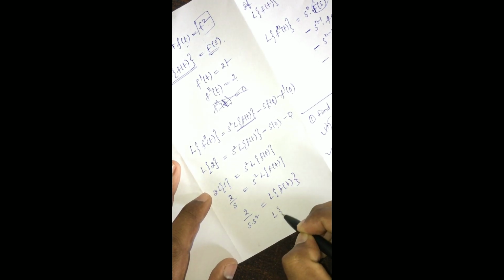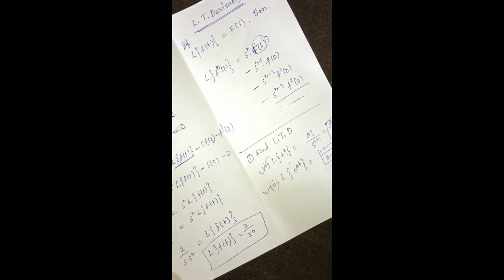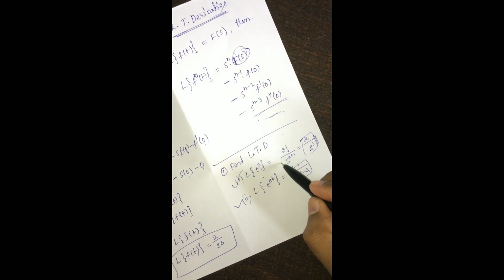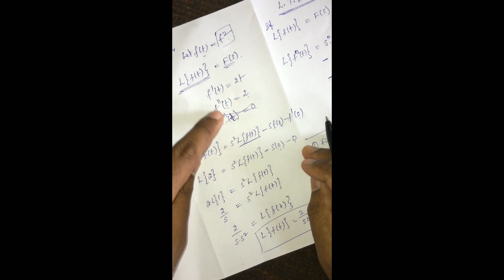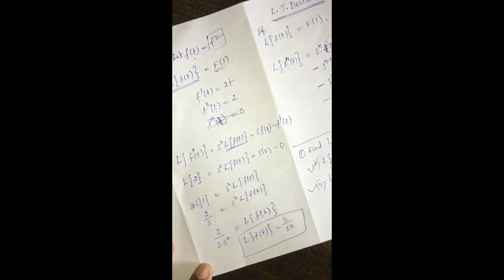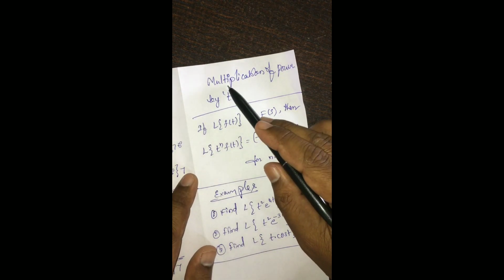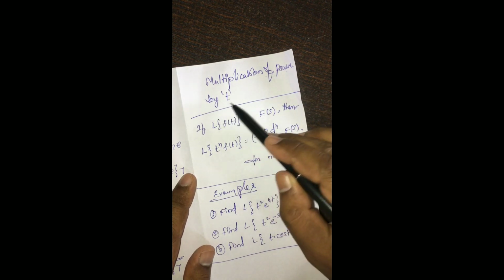The Laplace transform of f of t is equal to what? It came as 2/s³. See, by this formula also we get 2/s³ by using the differentiation of Laplace transform. Also you will get the same value. Yes, coming to the next in Laplace transform, multiplication of power by t.